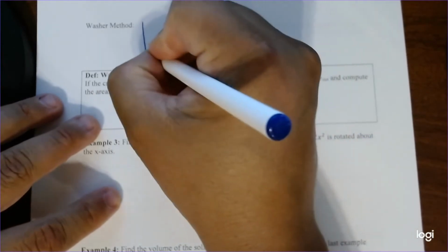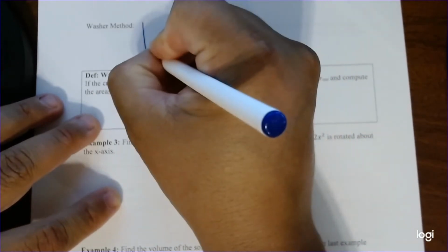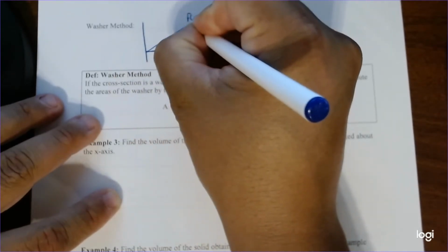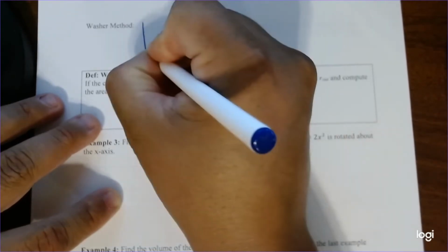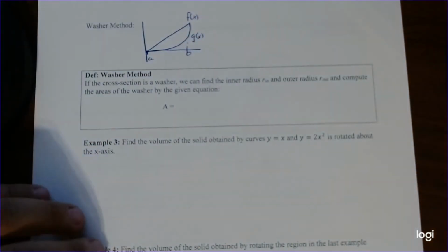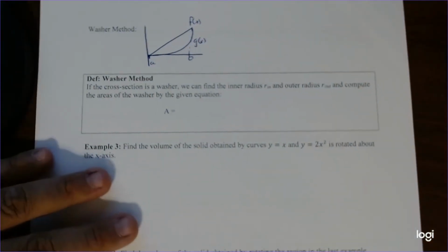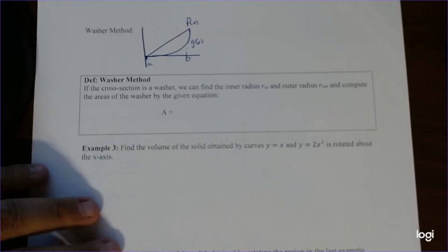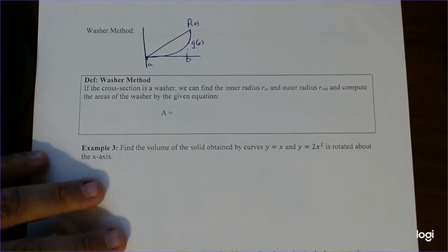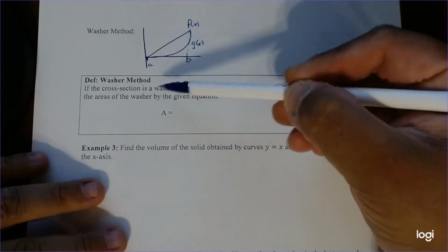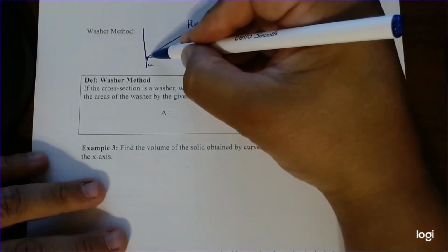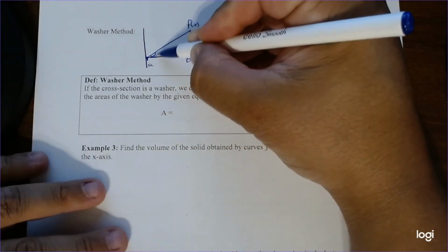So let's suppose we have this function f of x, and this is g of x. And this, again, is from a to b. Okay. And what if I rotate this about the x-axis? So when I rotate, that means I'm rotating this way. And again, this is the area we're rotating.